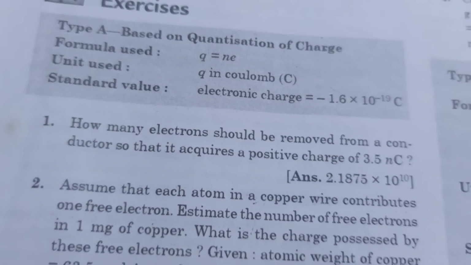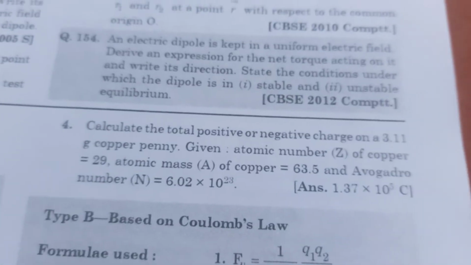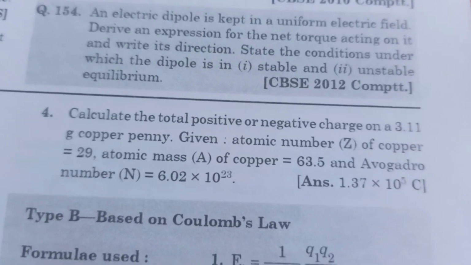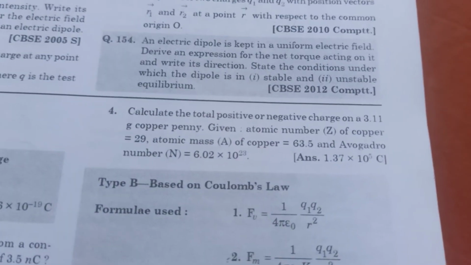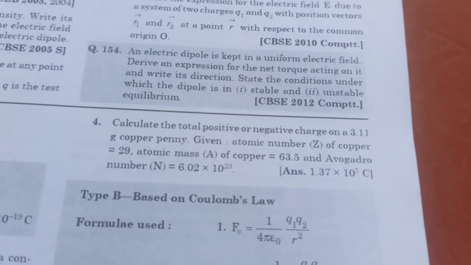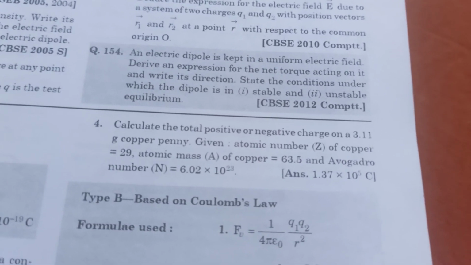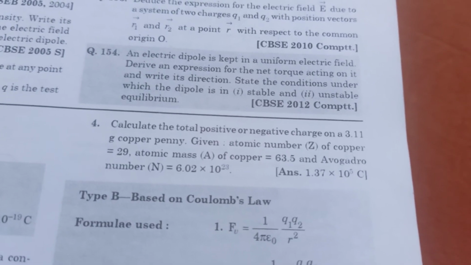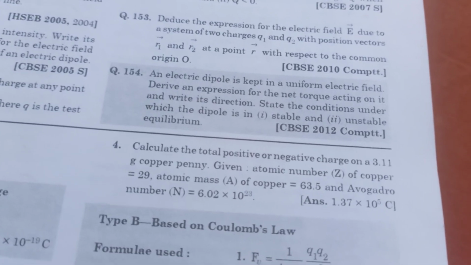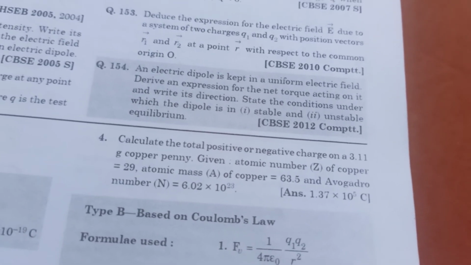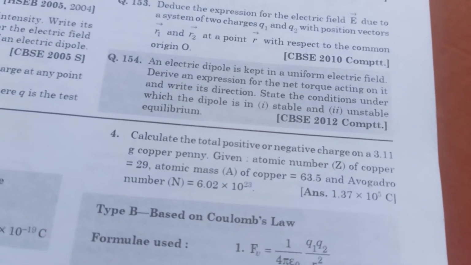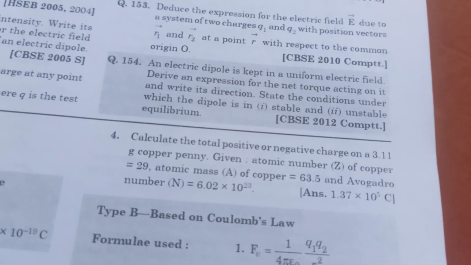Type A, that is based on quantization of charge, and the last one is: calculate the total positive or negative charge on a 3.11 gram copper penny, where atomic number Z of copper is equal to 29, and atomic mass is 63.5, and Avogadro number is given. So how do we calculate the total positive or negative charge? Positive and negative charge will be the same, because an atom is neutral.